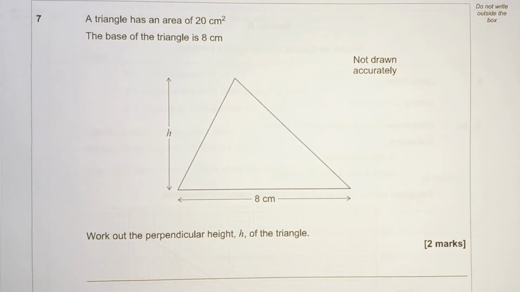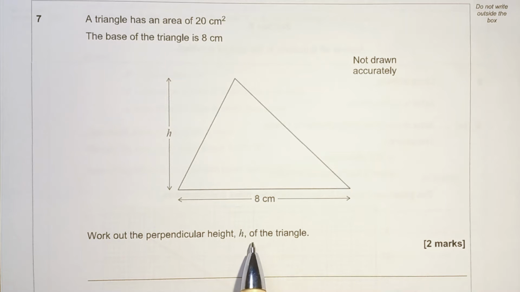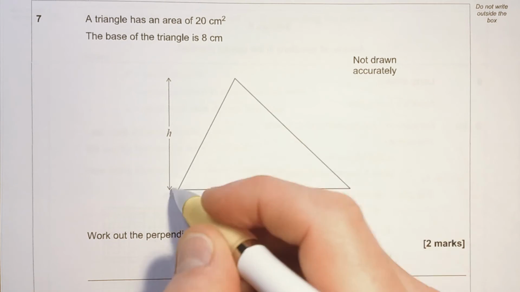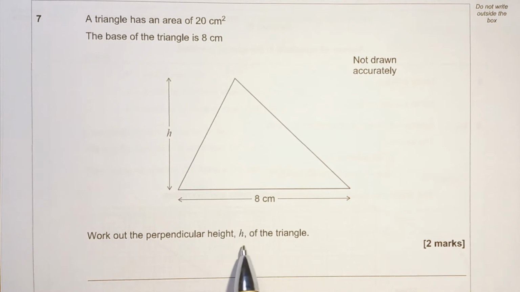Question 7. A triangle has an area of 20 centimetres squared. The base of the triangle is 8 centimetres. Work out the perpendicular height. So the perpendicular height means in a straight line. So not this sloping height, but straight up here. Work out the perpendicular height h of the triangle.